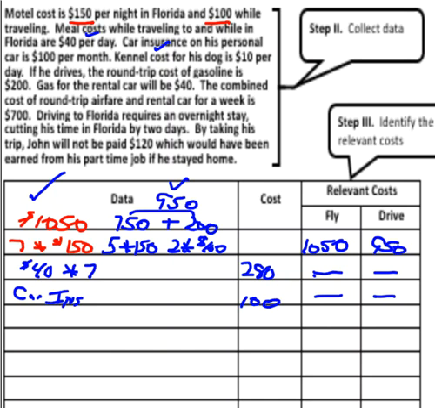Okay, kennel cost for the dog. It's going to be $10 a day. When you think about it, if he drives, it's going to be the kennel cost. I'll just put down kennel cost is going to be $10 a day times 7 days if he drives.